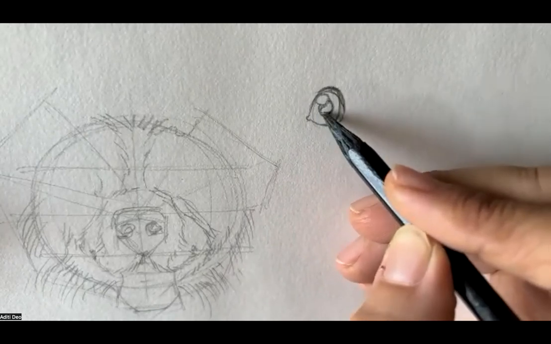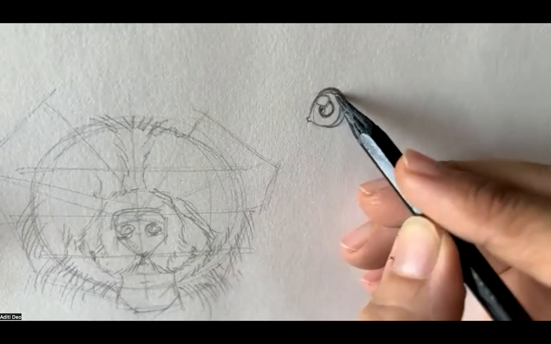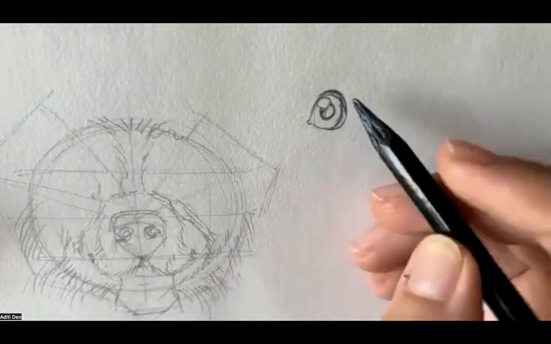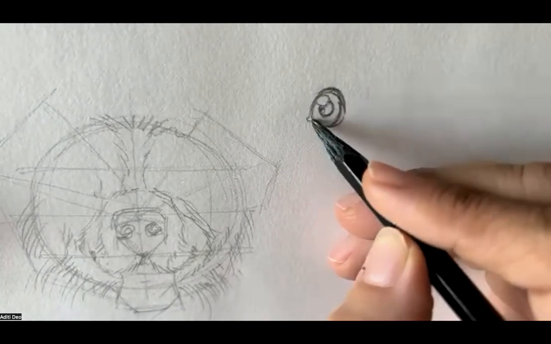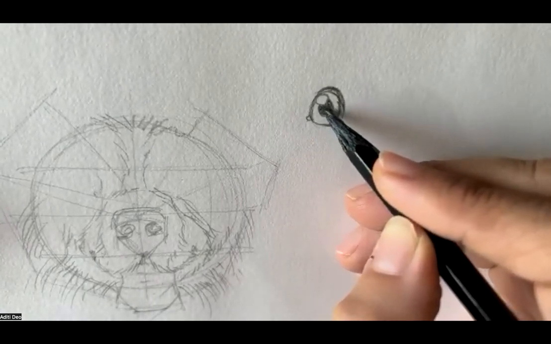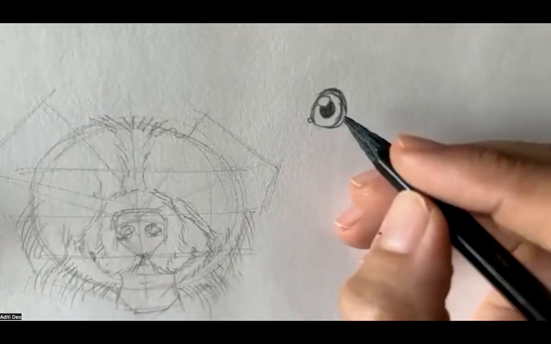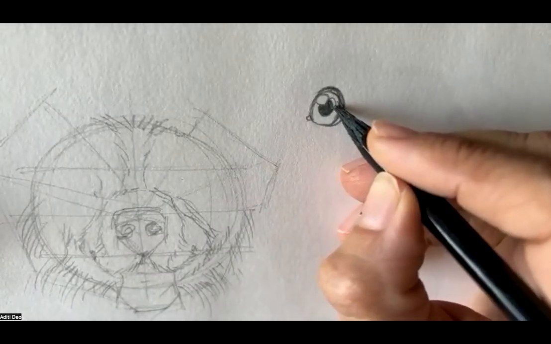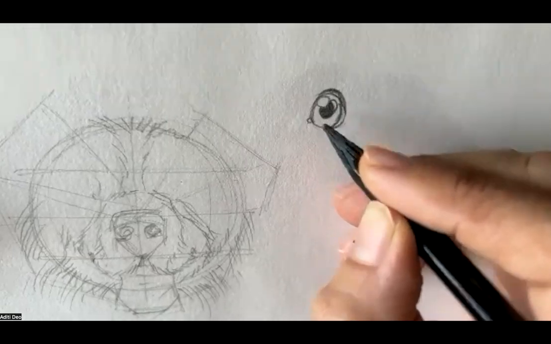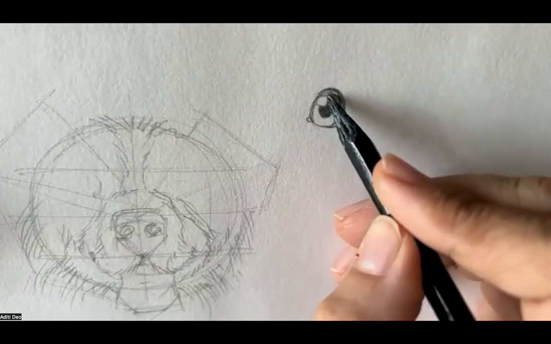Then a circle or an oval exactly concentric to the shape of the eye. Always. This is the lens, which is always dark. Then there's a little bit of a highlight even on the right of the lens.